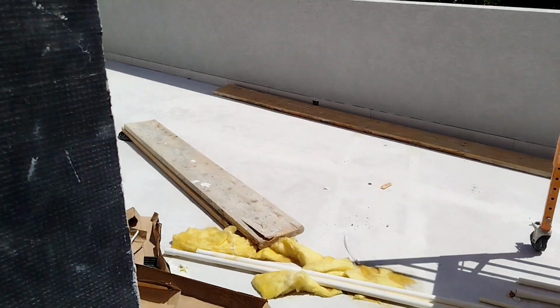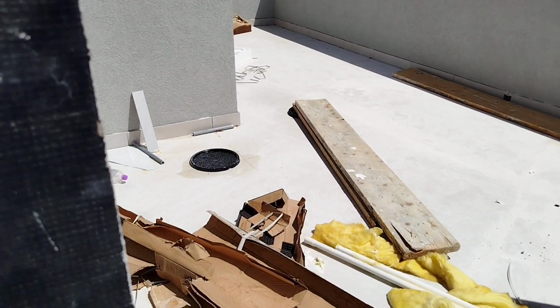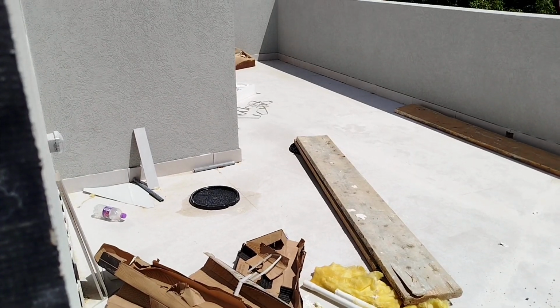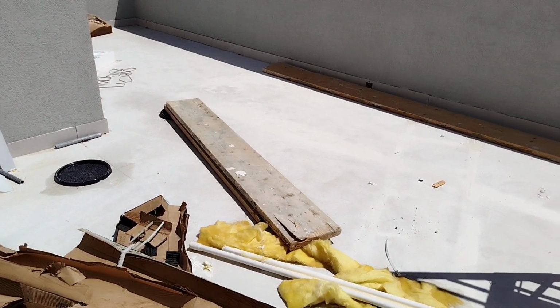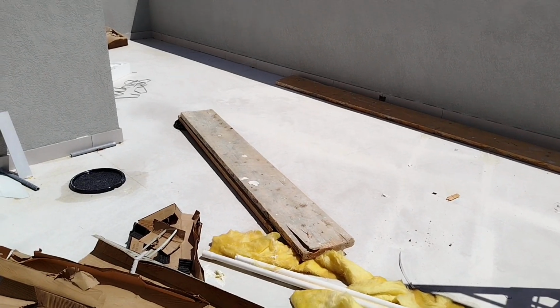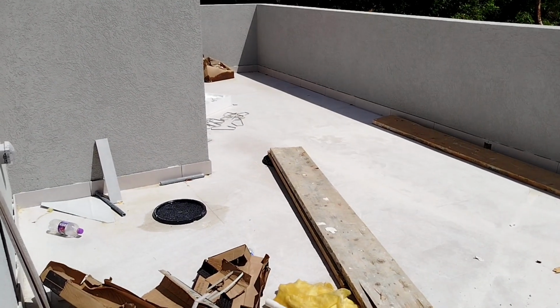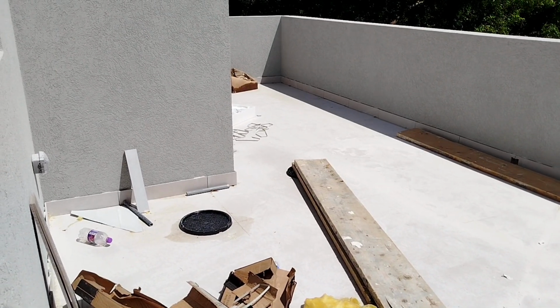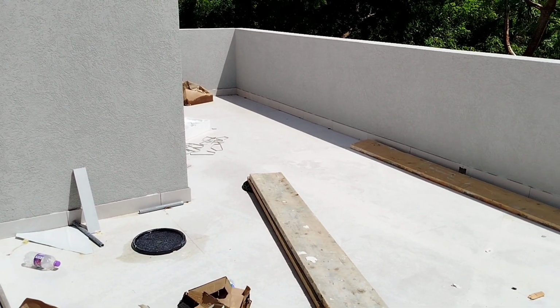So the porch tile is already done. Everything like the baseboard is out, but you can't see it. It was a construction site, so with all the things going on, up here is still kind of messy. It's not in a good state, you know. But yeah, I'm just showing all of it, a part of it the same way.